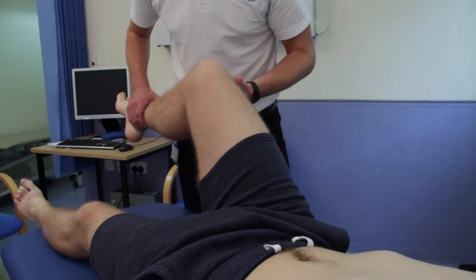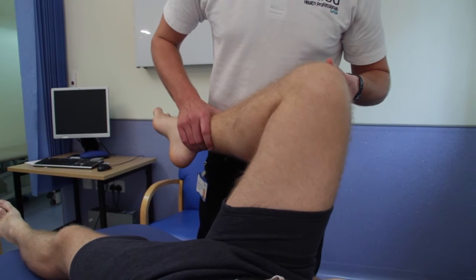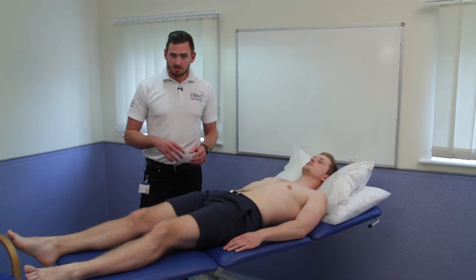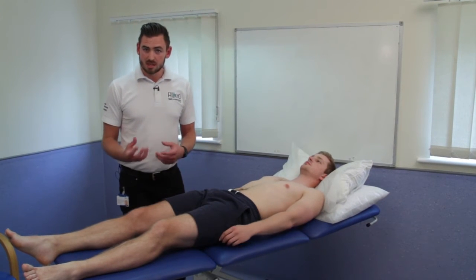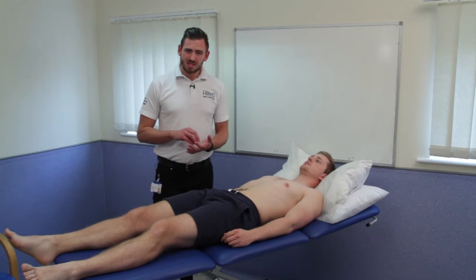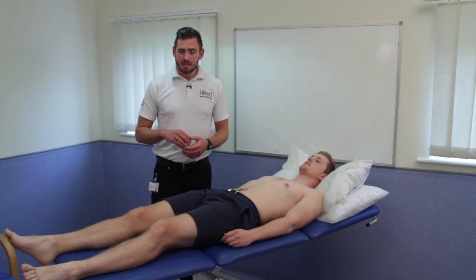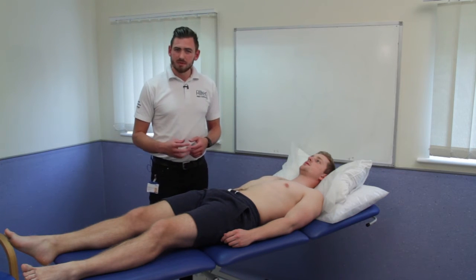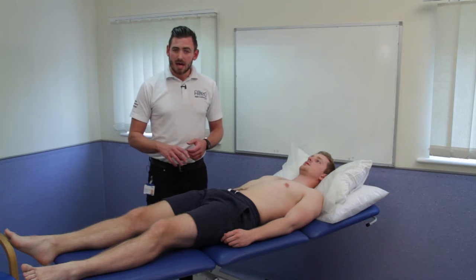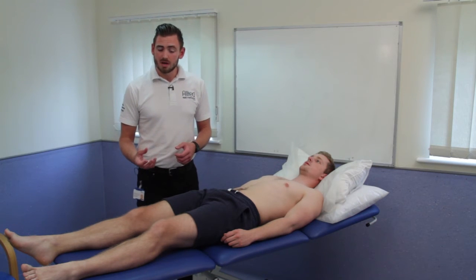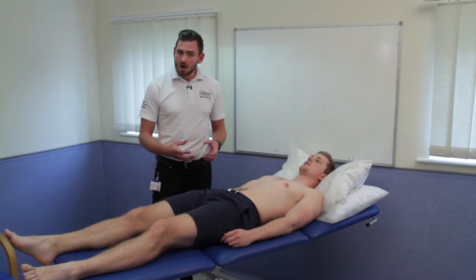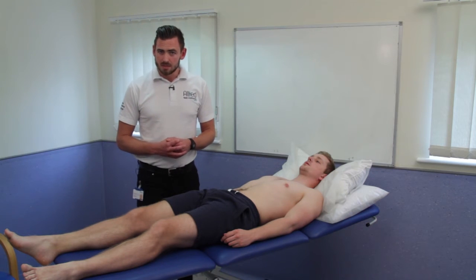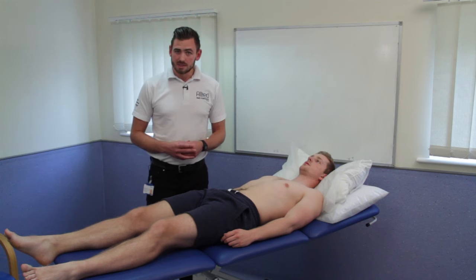If active range of movement and passive range of movement is restricted, and it brings on the patient's symptoms, then we can query a structural pathology such as osteoarthritis. In this situation, what we need to do is send the patient for an x-ray, and then if moderate or severe arthritis is established within the hip, we can refer him onto our structured hip assessment pathway. If, however, mild arthritis is established, then refer him straight through to the normal physiotherapy services. The patient can obviously self-refer themselves as well.